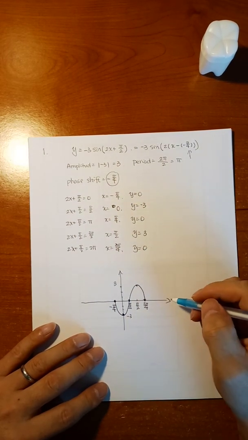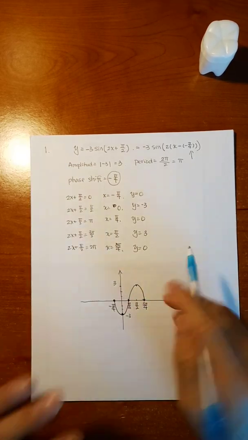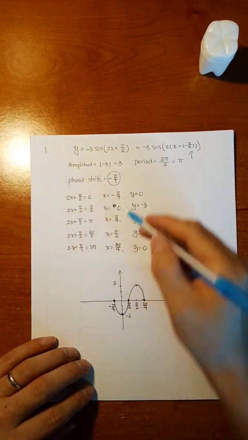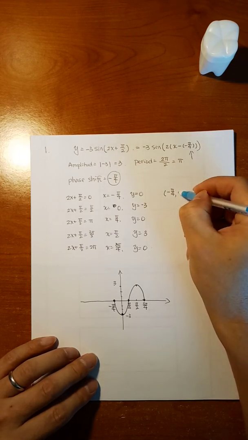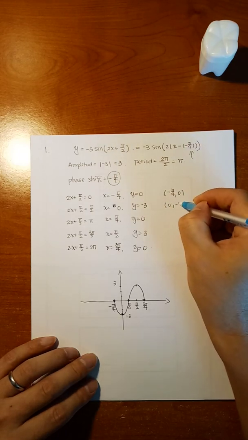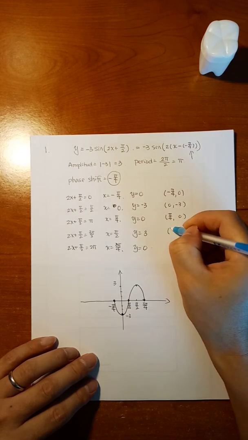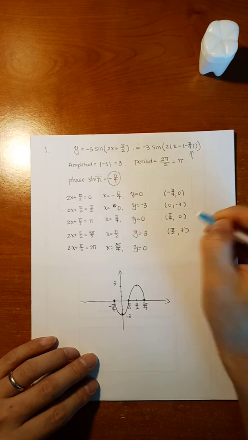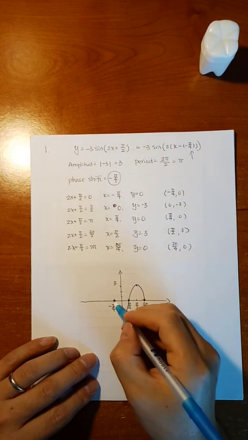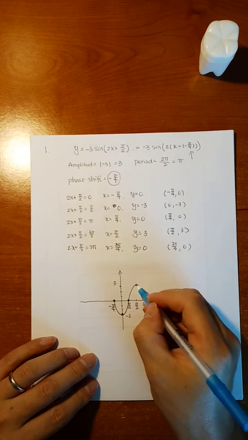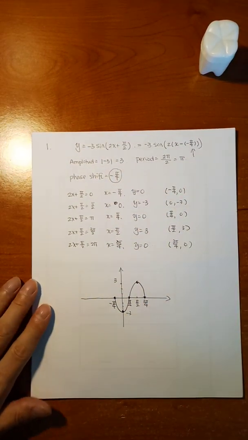And this is 1 period. For the exam purpose, you only need to sketch this 1 period. That's enough. Label those points clearly, the key points. You see here you have those 5 key points. All right, so this is the first problem.